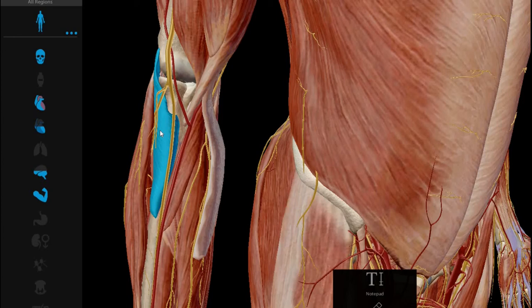So after supplying these two muscles, it will enter the posterior compartment and it will supply all the extensor muscles that are left, okay. So here the deep branch ends, okay, after supplying all the extensor muscles. Now the course will run for the superficial branch.